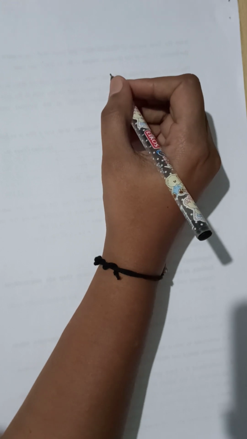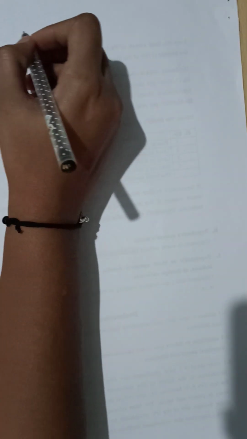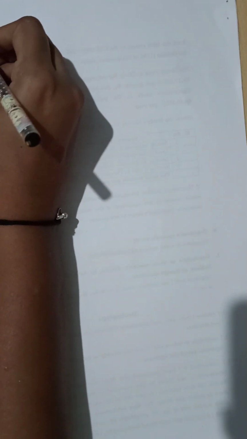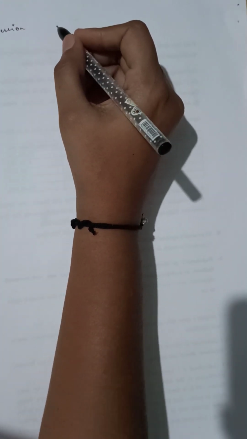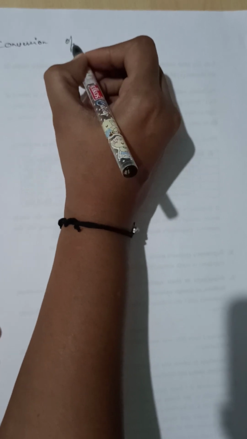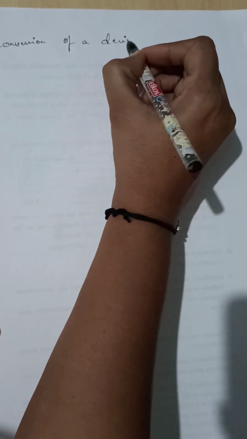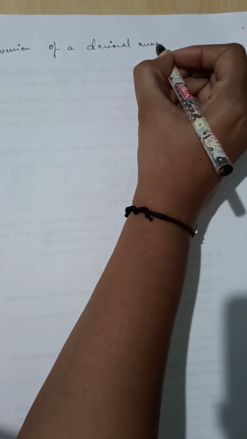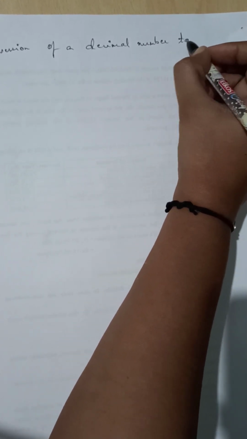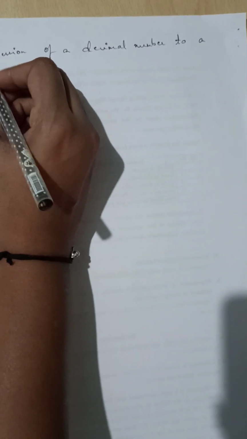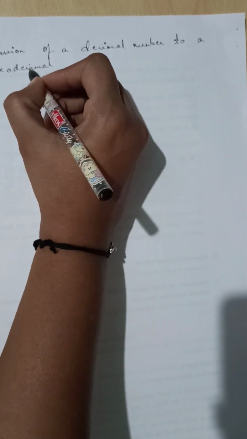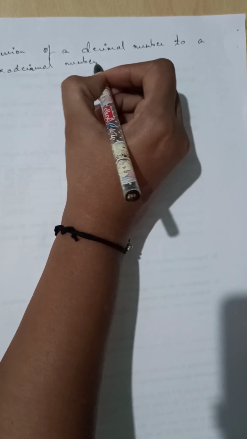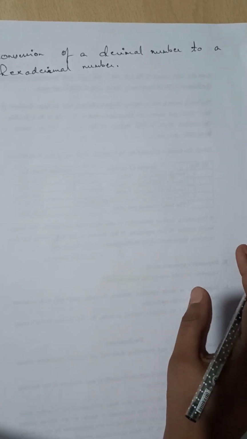First let me write the heading. So the heading of today's class would be conversion of a decimal number to a hexadecimal number. So this is the topic of today's class.